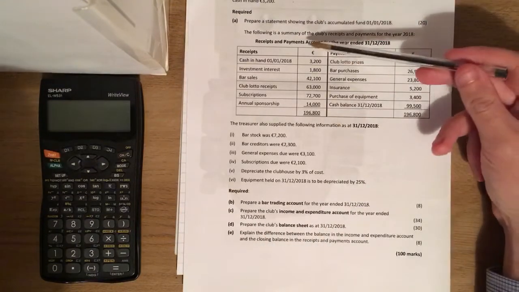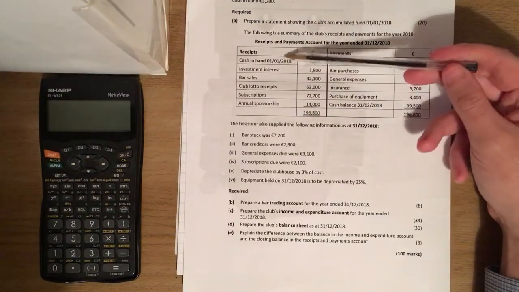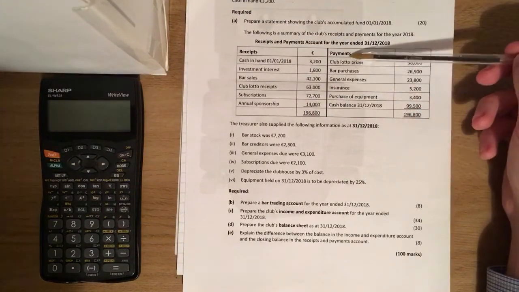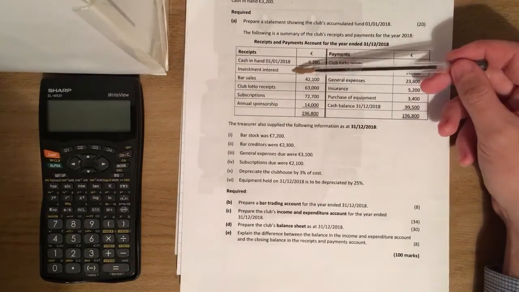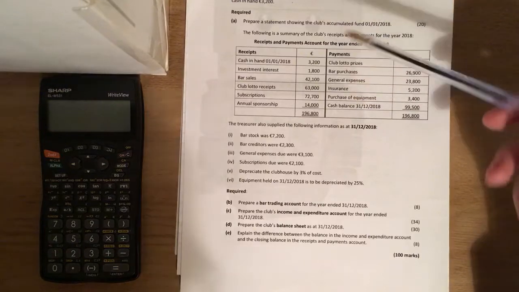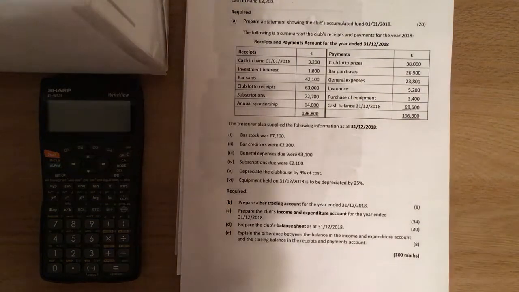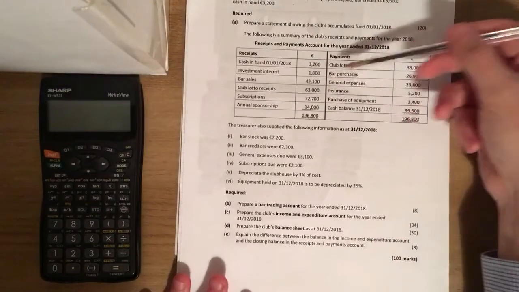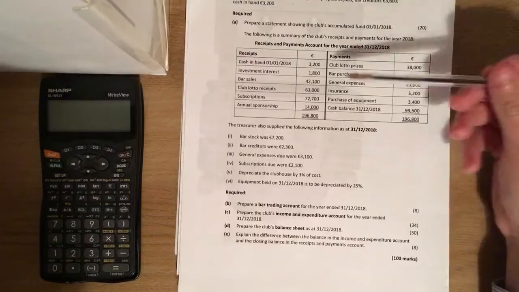So you have a receipts and payments account. This is going to be the basis for your income and expenditure. So receipts are income, payments are expenditure. But remember, these are just movements of cash. Your income and expenditure then will be slightly different. Okay, so we might need to adjust some of these figures a little bit. So let's just go through these receipts.